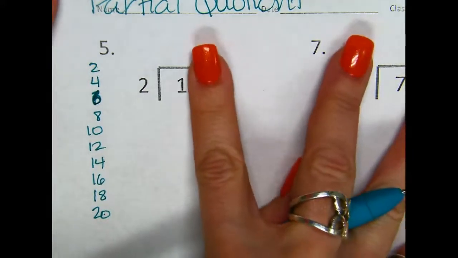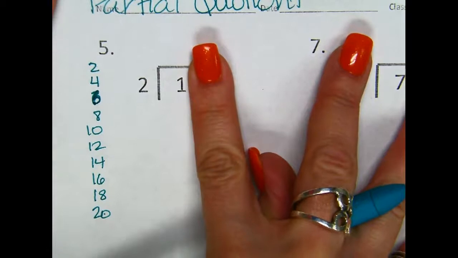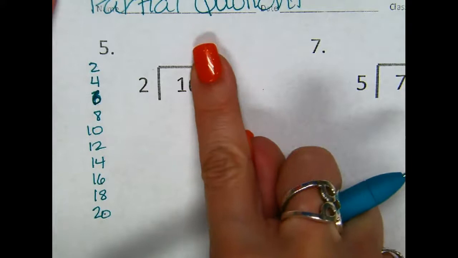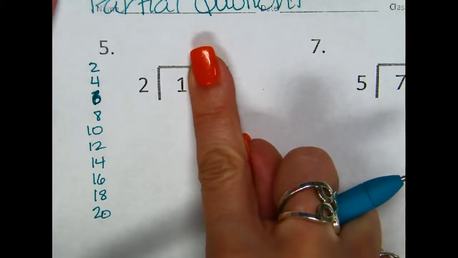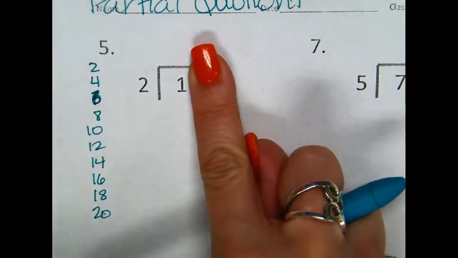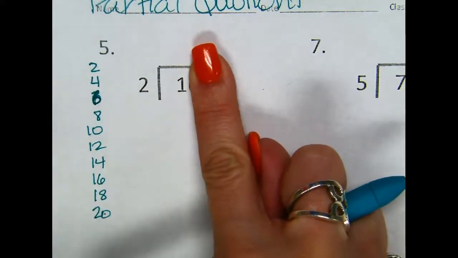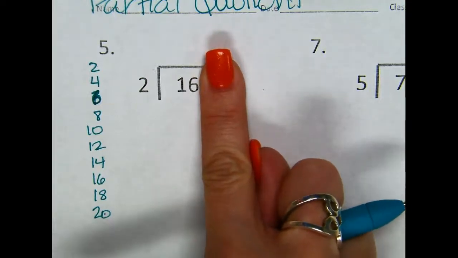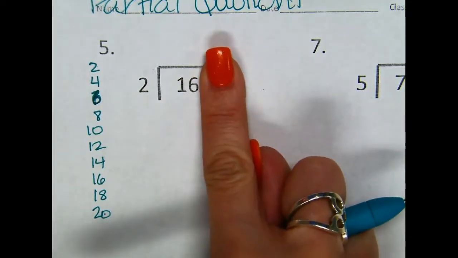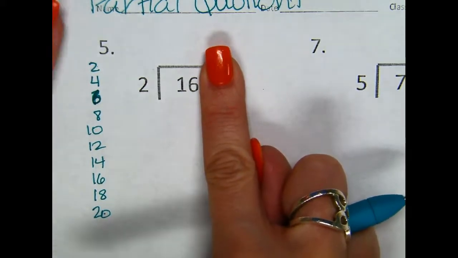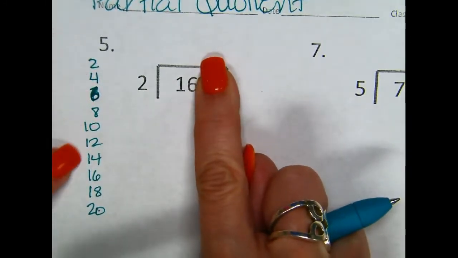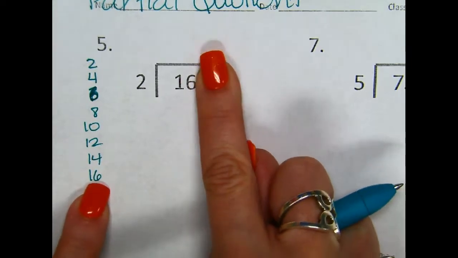We cover up our number and we look at the place of greatest value. So we have a 1. We're dividing 169 by 2. Let's look at this 1. If we have one group of 100, can we make equal groups of 2? No, we cannot. So reveal the second digit. We have 16. That'd be 16 groups of 10, 16 tens. If we have 16, can we make equal groups of 2? Yes, a lot. Let's think about the fact that will help us get to 16. Well, 16 is a multiple of 2, isn't it?